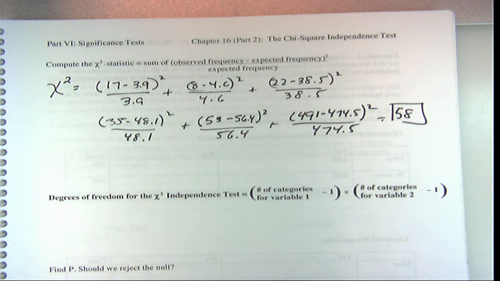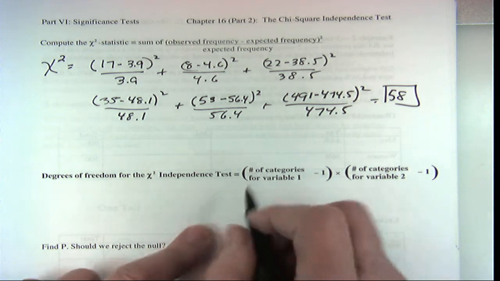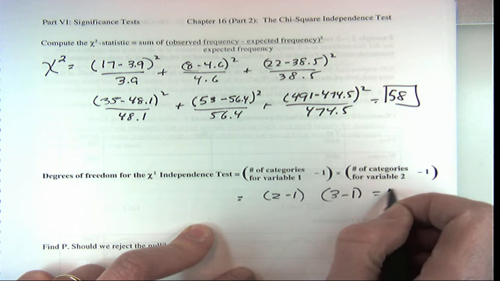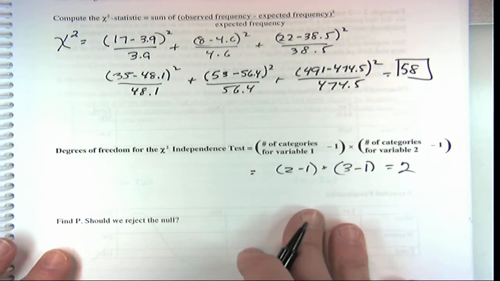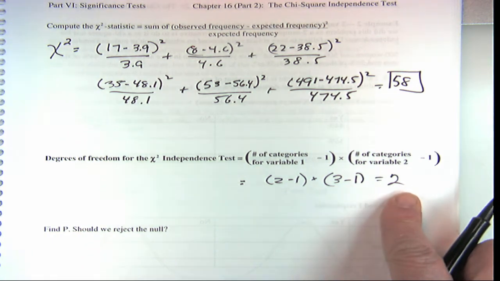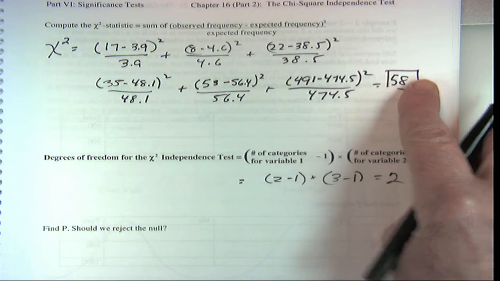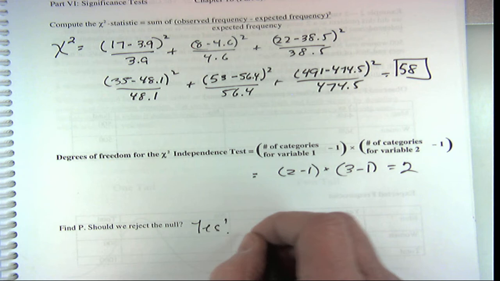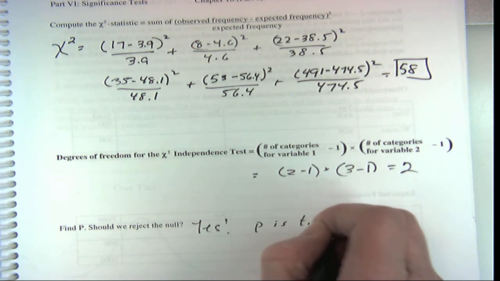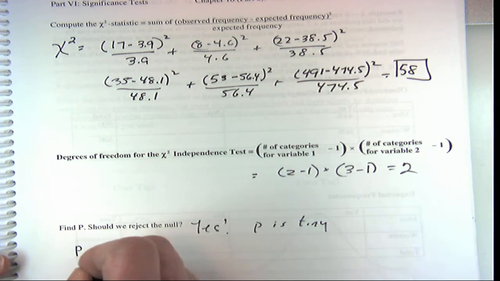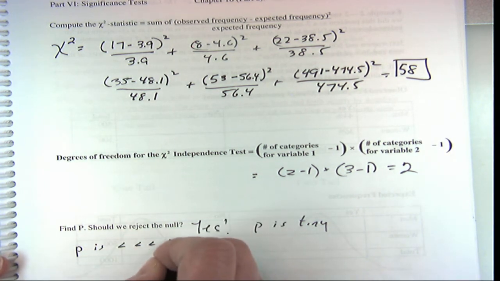So, and we already saw this was our degrees of freedom. So we said this was equal to 2 minus 1 times 3 minus 1, which is 2. And should we reject the null? You don't even have to do a test. Remember, we'd expect the mean to be about 2, and we have 58. This is astronomically large. Yes, our p is tiny. It's just going to be way, way, way out on the tail. So p is way, way, way less than 1%. You could check it here, and I'm sure it is.